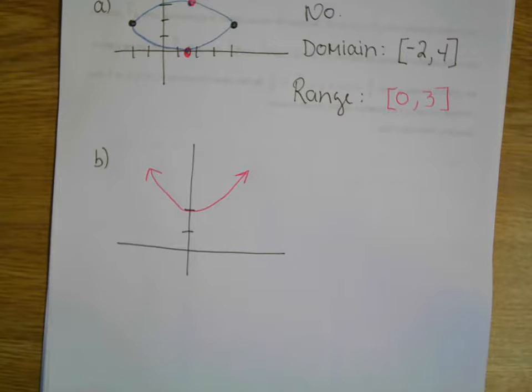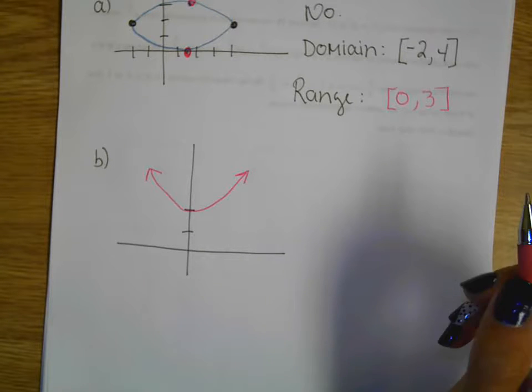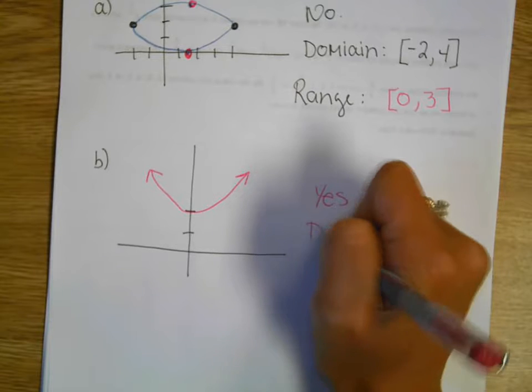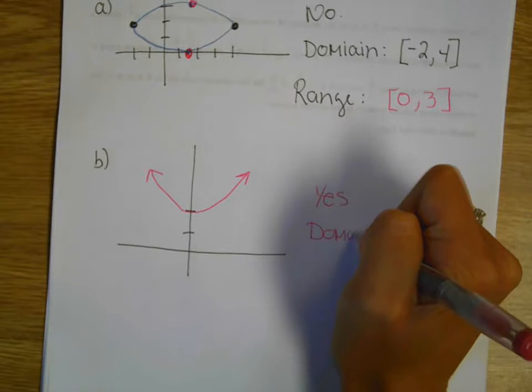All right, function first. Let's go, Emma Wyman. Function or not a function? Yes, a function. Passes the vertical line test. Domain.